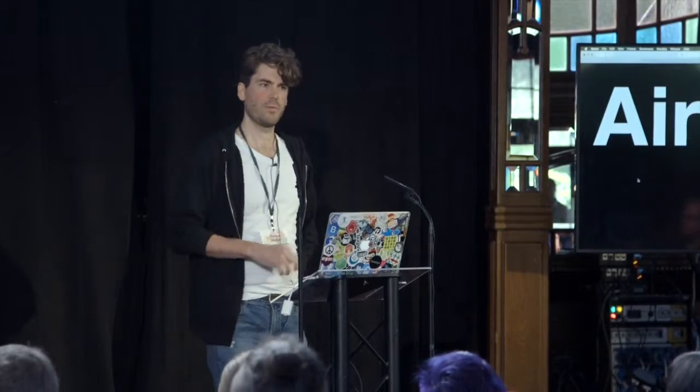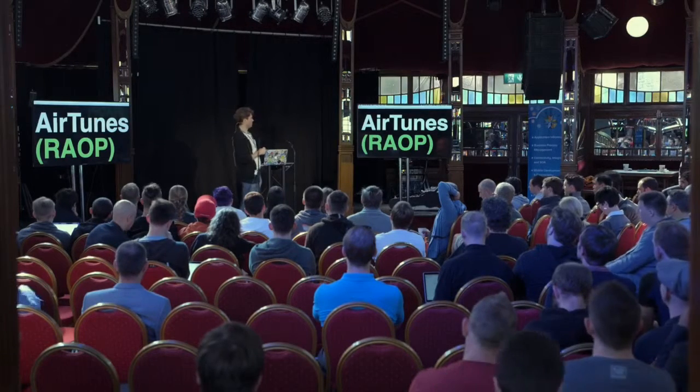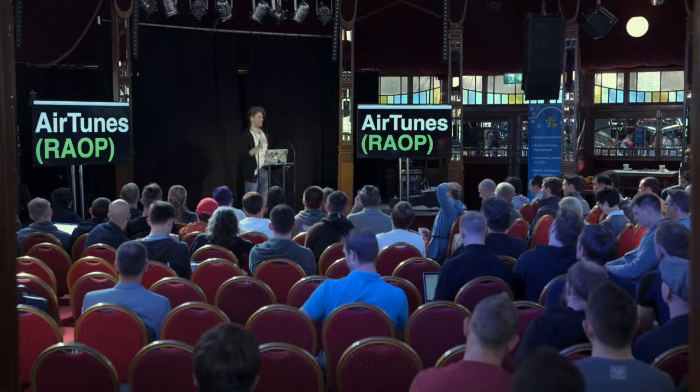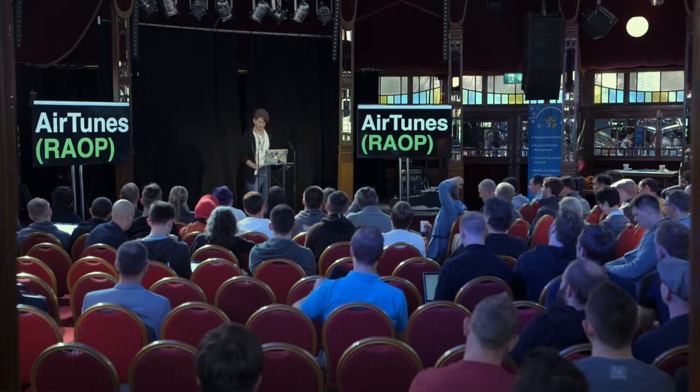And so AirTunes was born, and you can see where it comes from: it was, of course, iTunes. You wanted to be able to stream your music from iTunes to different speakers in different rooms. And behind the scenes, it's called RAOP, Remote Audio Output Protocol, or Real-Time Audio Output Protocol, I think.